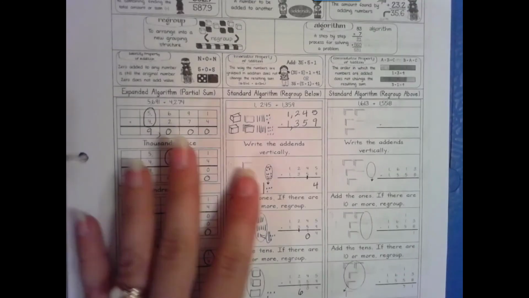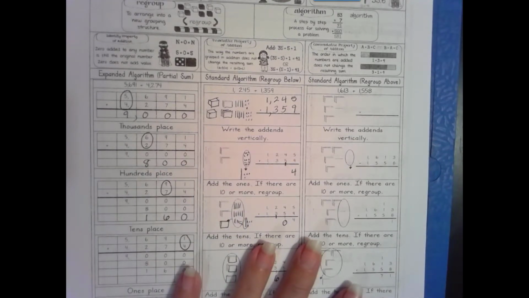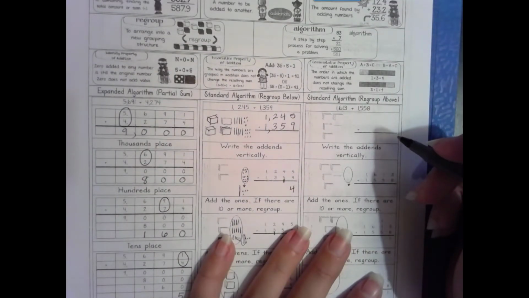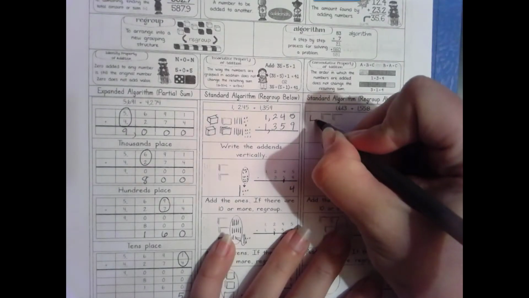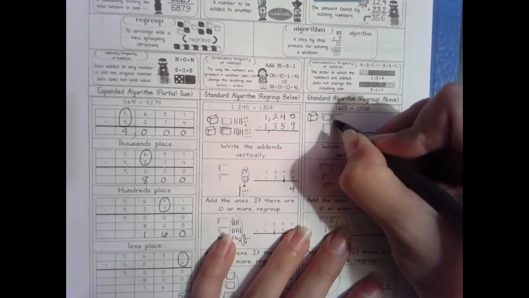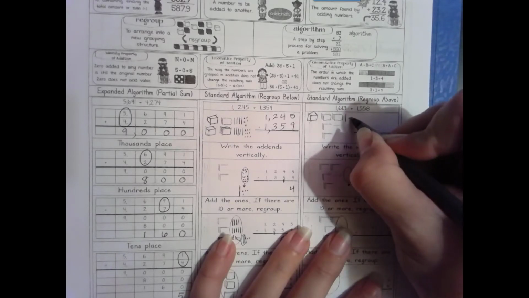So those are 2 algorithms you may have seen before. 2 ways to get to the final sum, the total sum. Here is the standard algorithm with regrouping above, and this is the way that most adults learned to do addition. So here, again, we want to write it vertically, but our drawing represents that 1,000, 600, so there's 3 here, and there's 3 more there, so 600. And then 10, and then 3 ones.